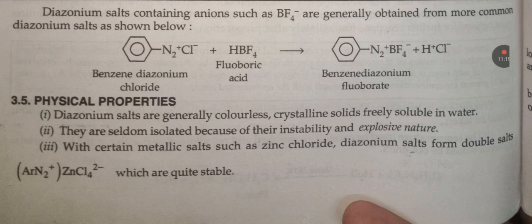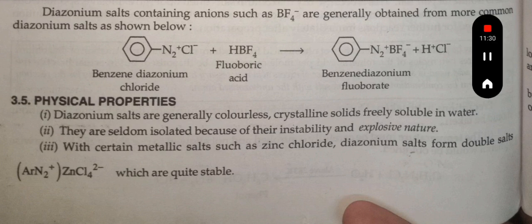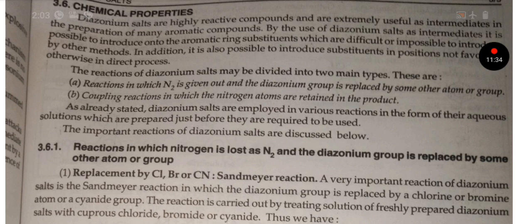With certain metallic salts such as zinc chloride, diazonium salts form double salts which are quite stable. Chemical properties. Diazonium salts are highly reactive compounds and extremely useful as intermediates in the preparation of many aromatic compounds. By the use of diazonium salt as intermediate, it is possible to introduce onto the aromatic ring substituents which are difficult or impossible to introduce by other methods. In addition, it is also possible to introduce the substituent in positions not favored otherwise in a direct process.